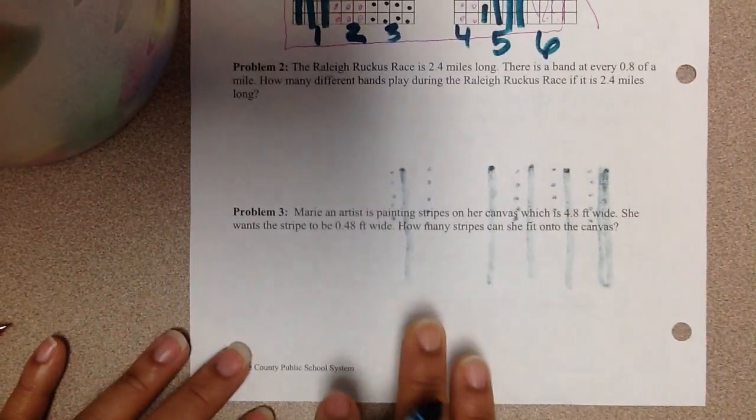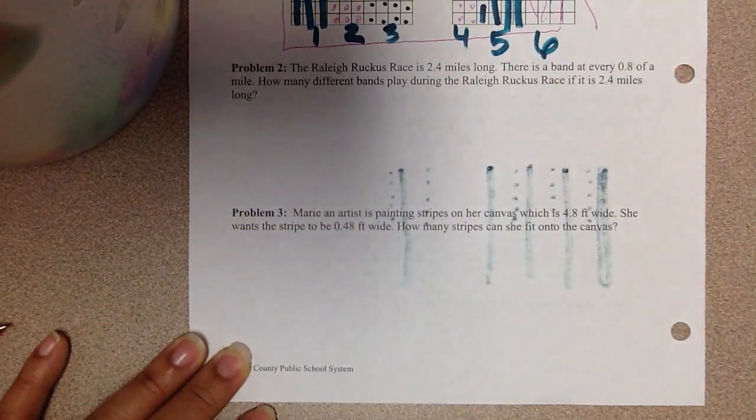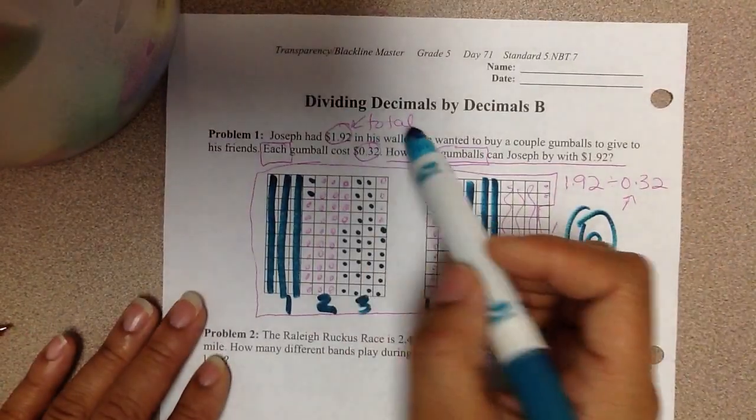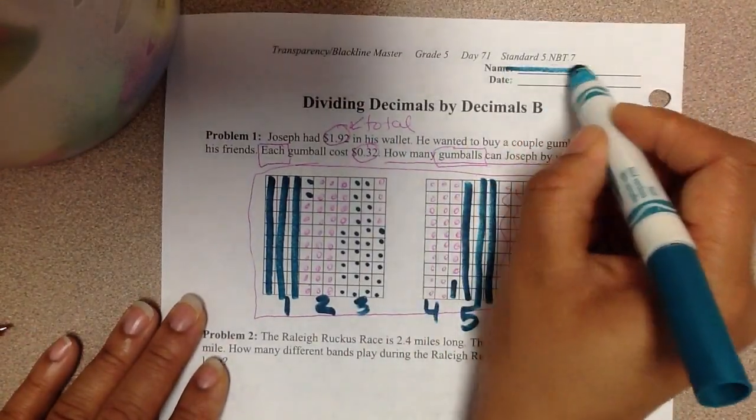You need to choose one of these 2 problems that you're going to solve. You can use base 10 grids or number lines. There's extra base 10 grids that you should have with you. Make sure you put this in your table of contents as dividing decimals by decimals, and it is 5 MBT.